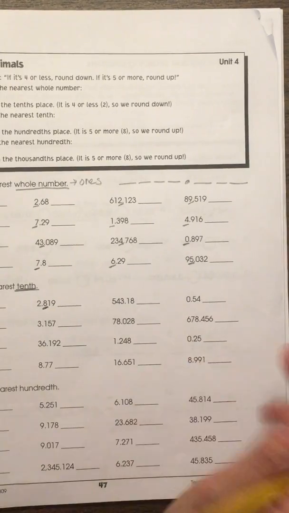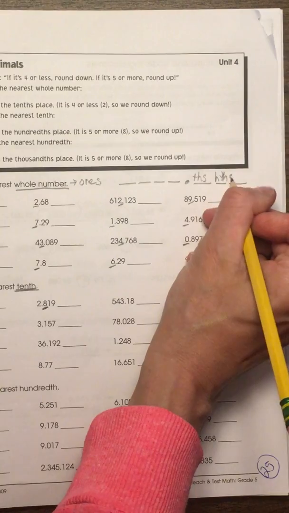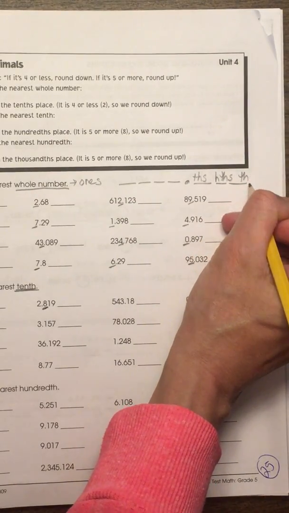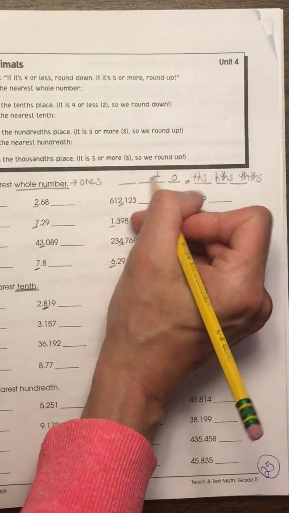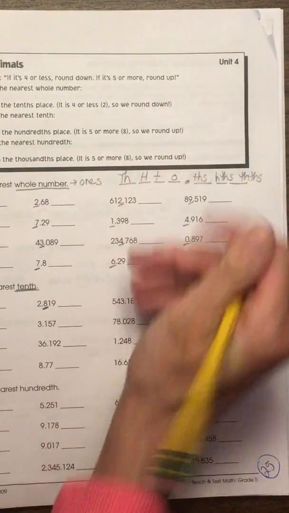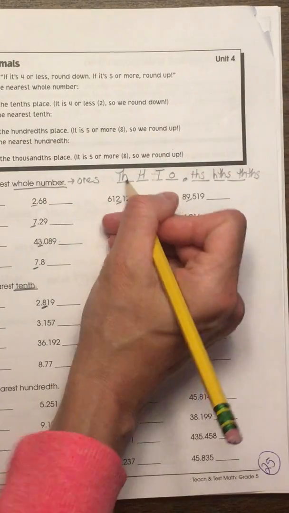Make a quick place value chart. Tenths, hundredths, thousandths, ones, tens, hundreds, thousands. I should make the 10 a capital T.